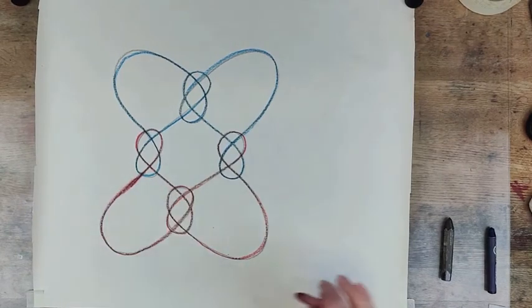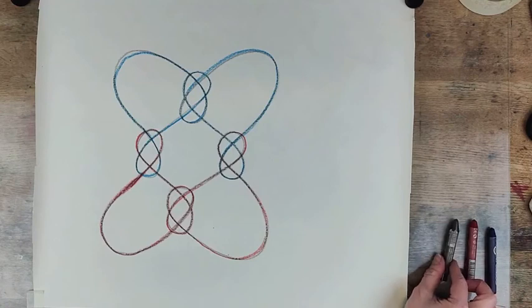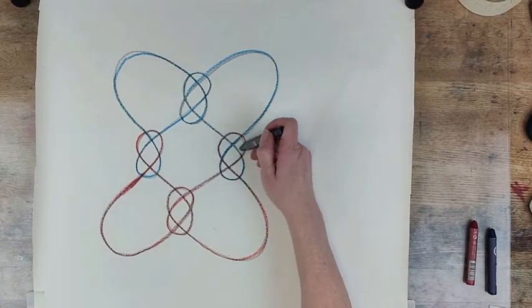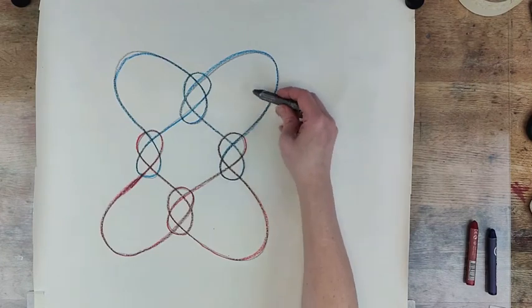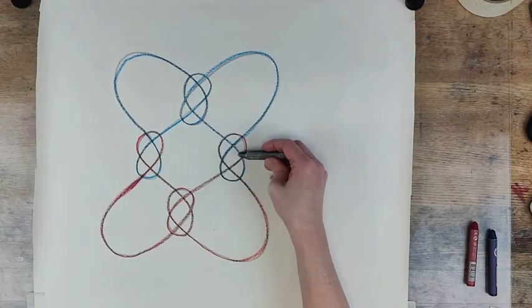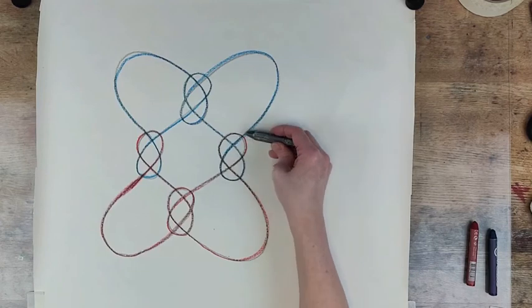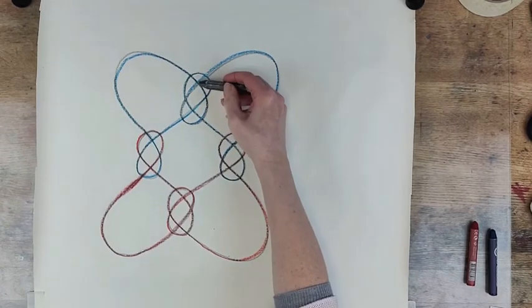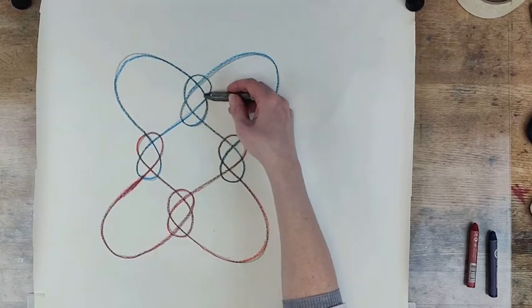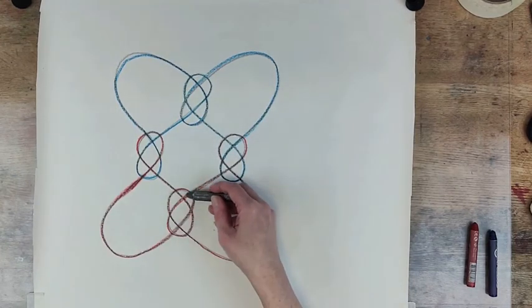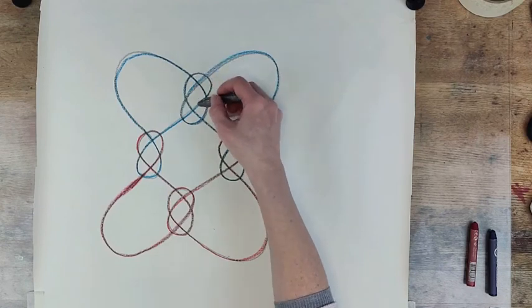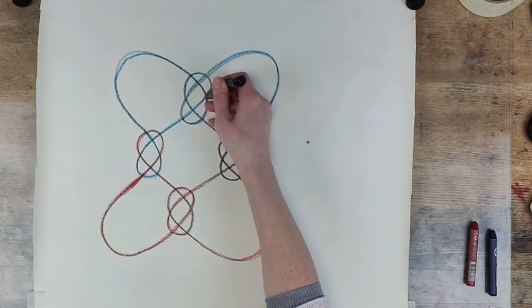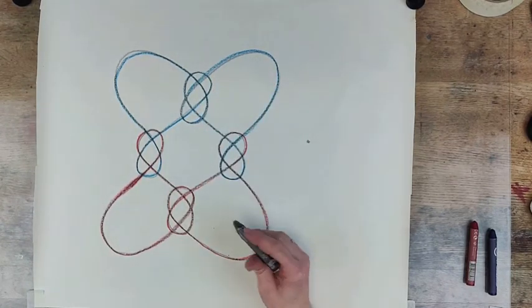So here you can see quite clearly that the two loops here on the sides are intersecting each other. These are two separate forms, and the loops are intersecting with two different lines, whereas the two loops at the top and the two loops at the bottom are basically intersecting each other with the same line. You can see it because I've done this in blue and this in red.